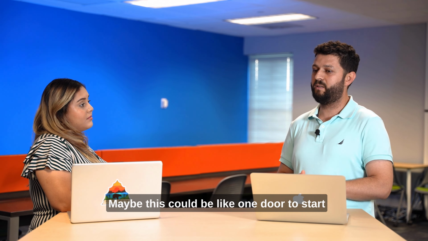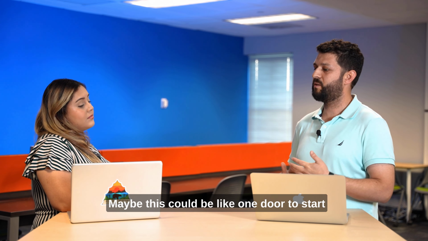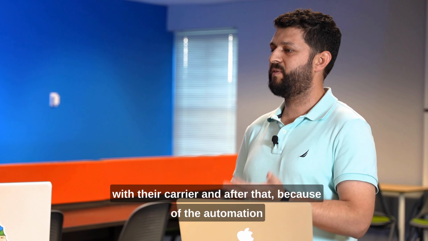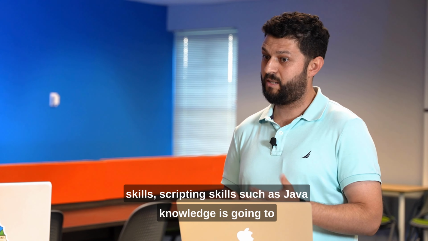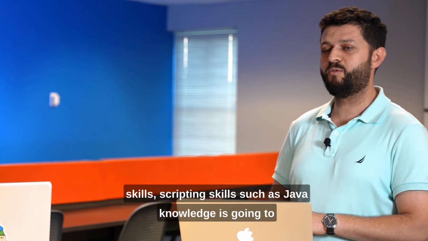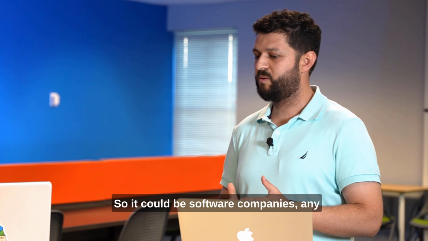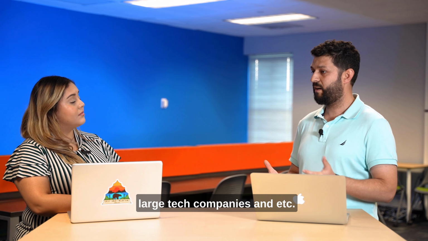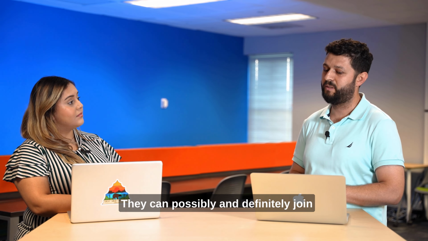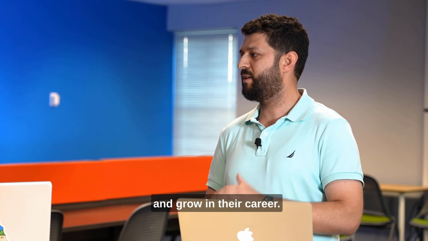Maybe this could be one door to start with their career, and after that, because of the automation skills, scripting skills, such as Java knowledge, is going to open a lot of doors for them. So it could be software companies, any large tech companies, etc. They can possibly and definitely join and grow in their career.